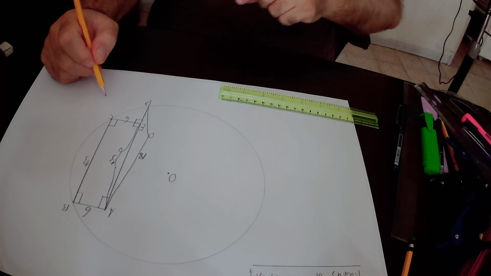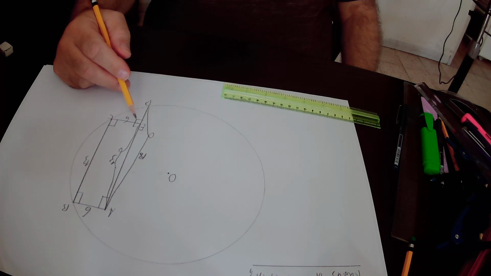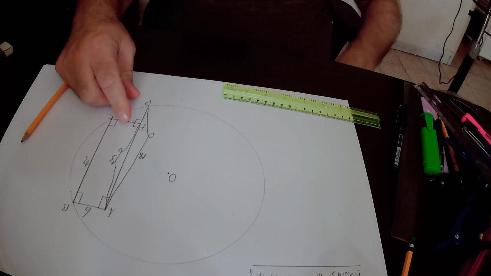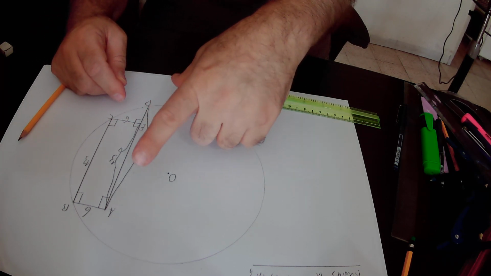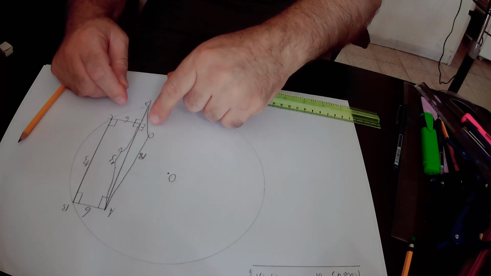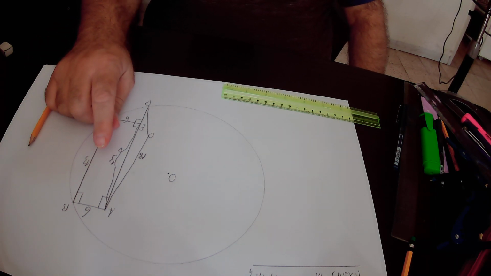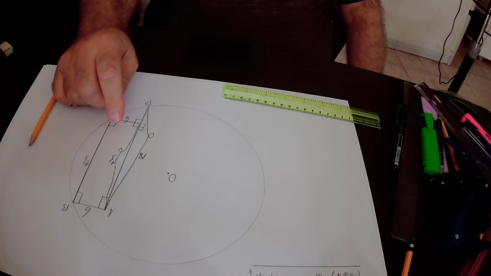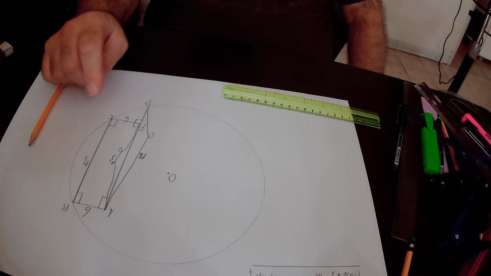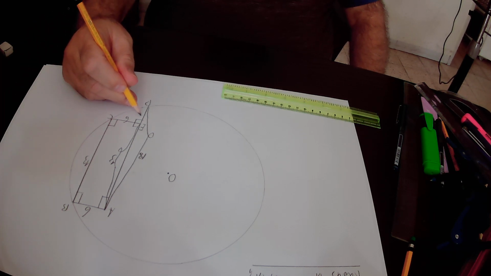And what is the length of ED? From the drawing it is very easy to see that line segment ED equals AD minus AE. AD equals 18, AE equals 13. Therefore, ED equals AD minus AE, that is to say 18 minus 13, that is 5. So ED equals 5 units.